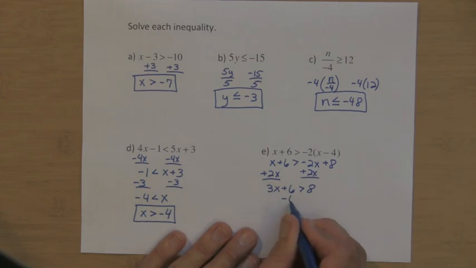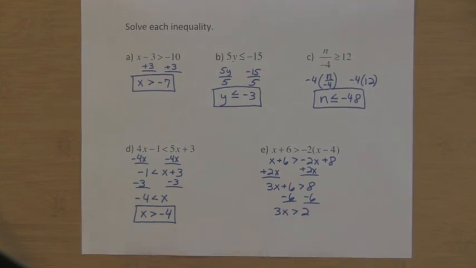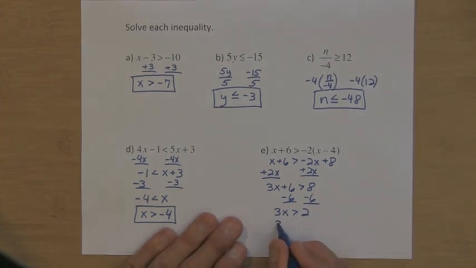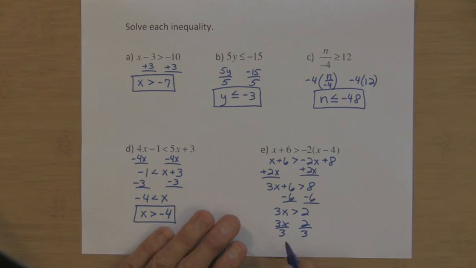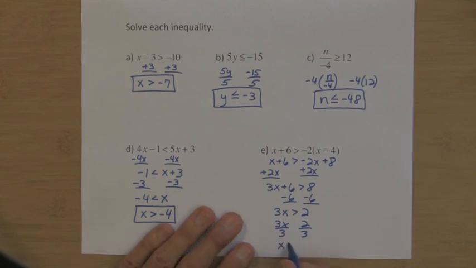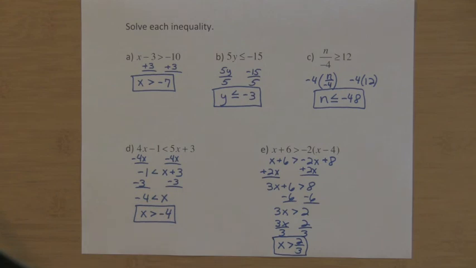Now I'll get 3x by itself. Subtract 6 from both sides. So I have 3x is greater than 2. No change in the sign because I subtracted the 6. And now divide by 3 to get x by itself. So 3x divided by 3, 2 divided by 3. Dividing by 3 does not change the sign, so my solution is x is greater than 2/3. So anything bigger than 2/3 is the solution to that original inequality. It works. So it's x is greater than 2/3. And that is the end of skill number 10.